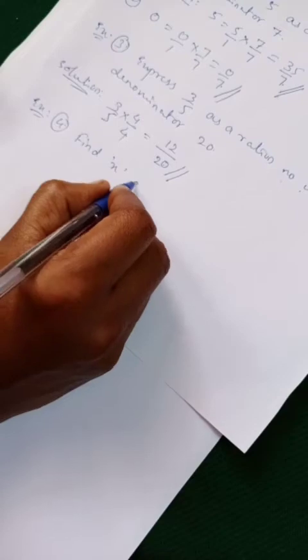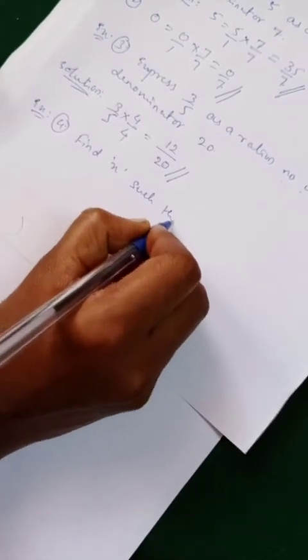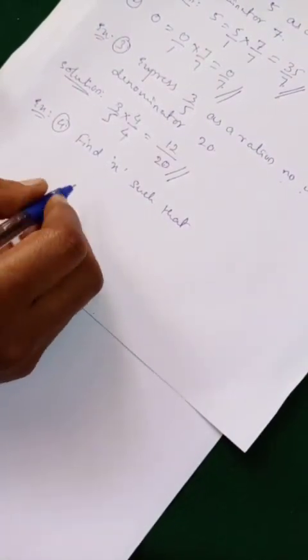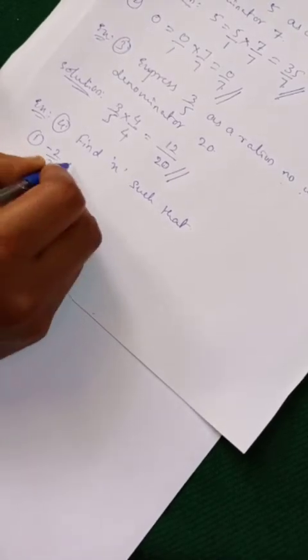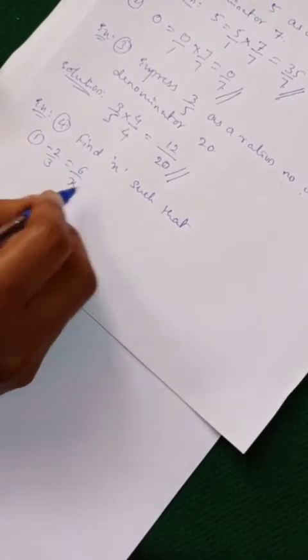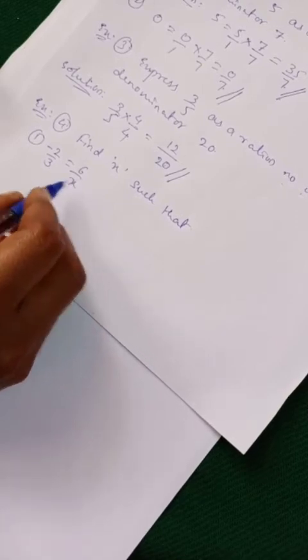Then I'll take example 4. Find x such that minus 2 by 3 is equal to 6 by x. So we need to find out the value of x here.